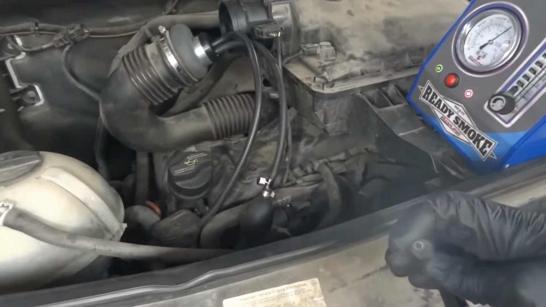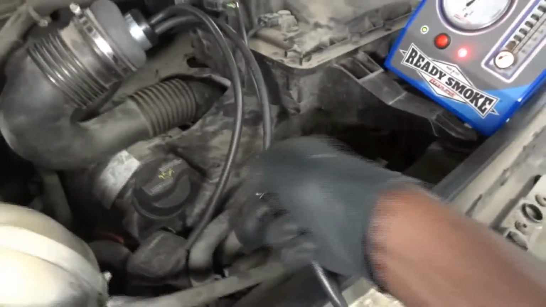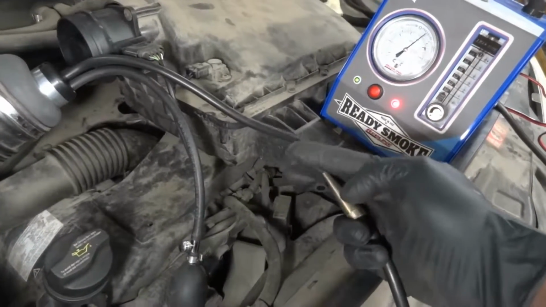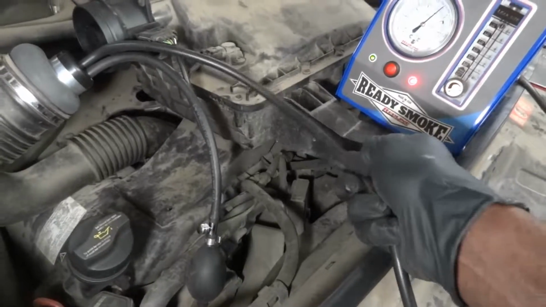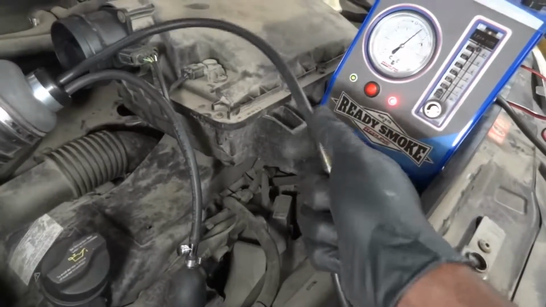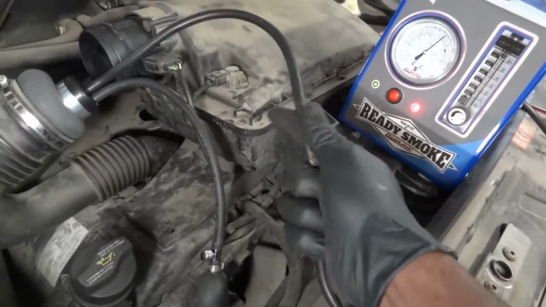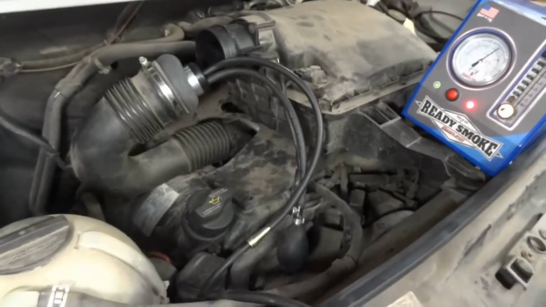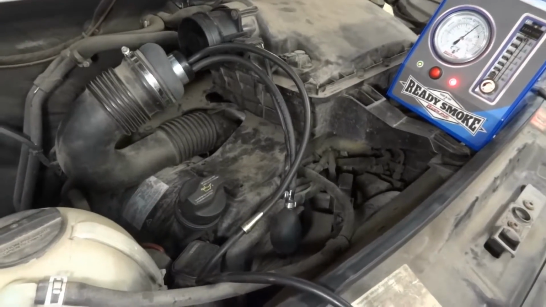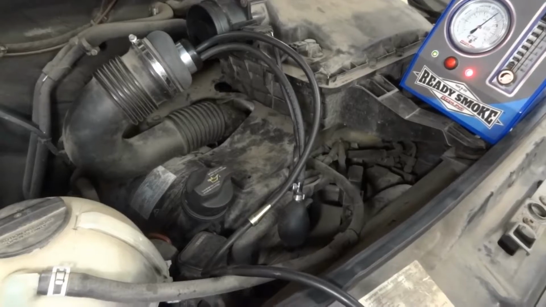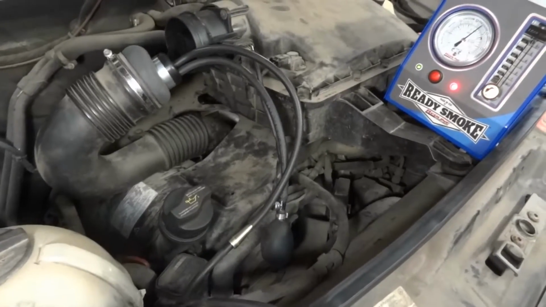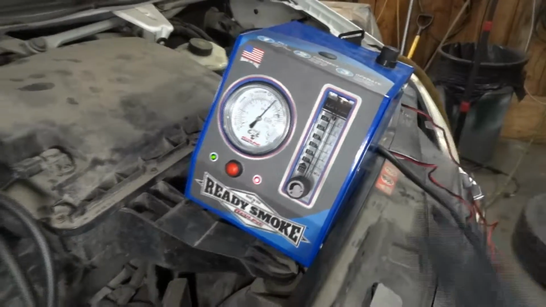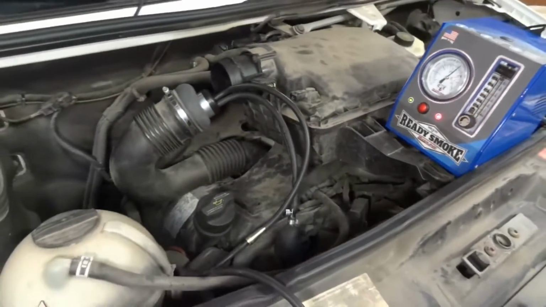Okay, as you can see, we got smoke coming out of this tube. So now we're gonna connect it to this tube over here. Okay, we got this connected. Now we're gonna watch and see if we have a leak somewhere, and if we do, smoke will be coming out of it. Right now our check ball is sitting up, so let's wait a couple minutes and see what happens.